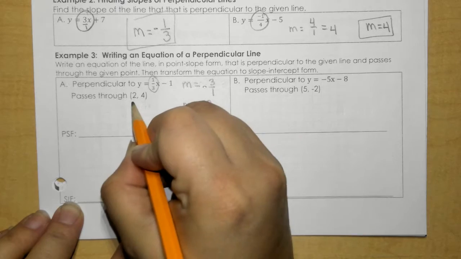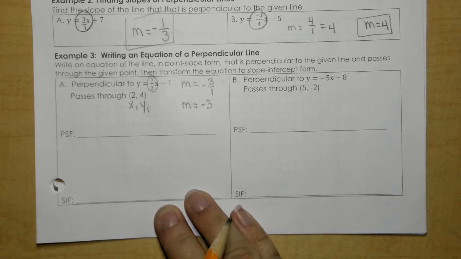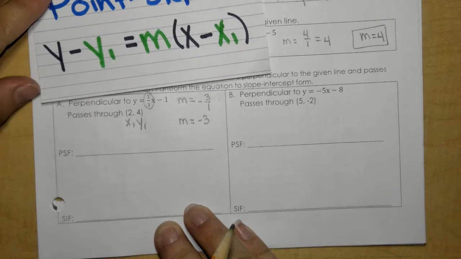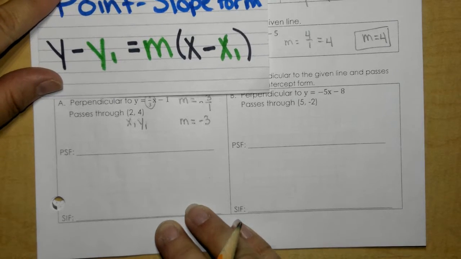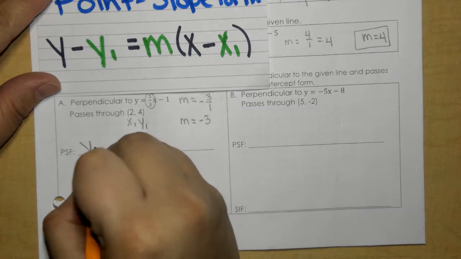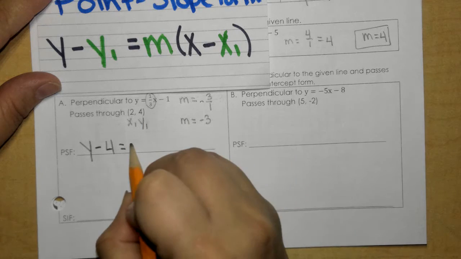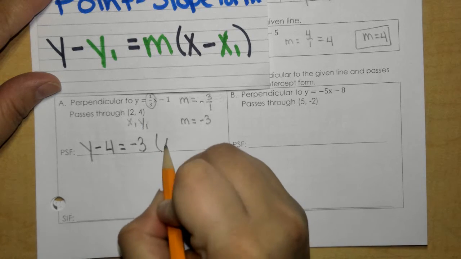Our point is a x1 and a y1. And the first part of the directions wants you to write this in point-slope form. So we can use this formula here to write our equation in PSF. So y minus, our y1 is 4, slope is -3, and our x is 2.